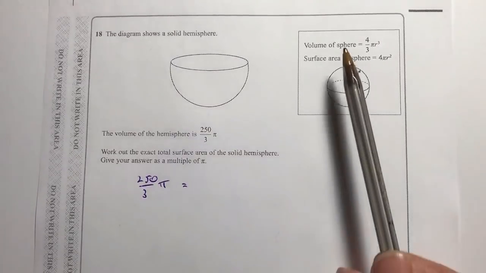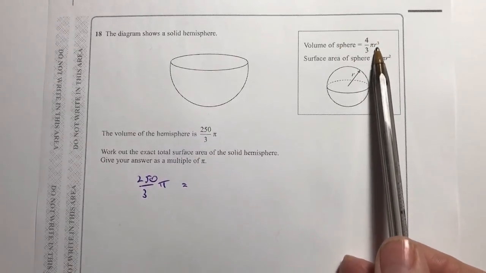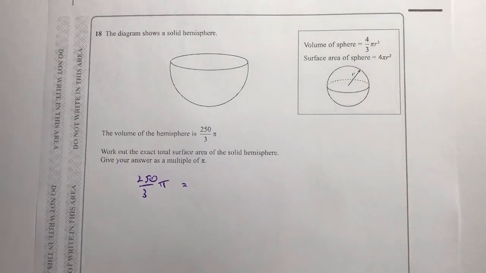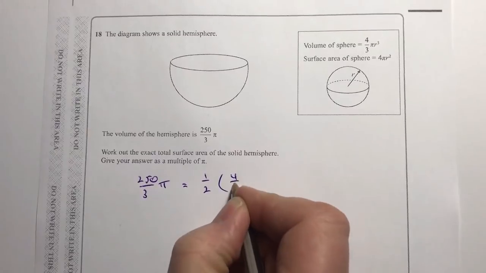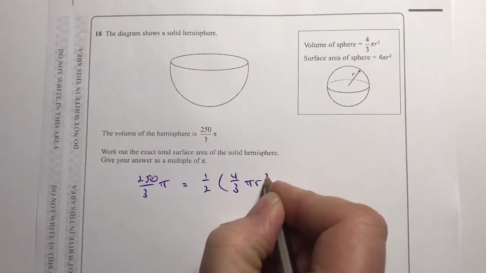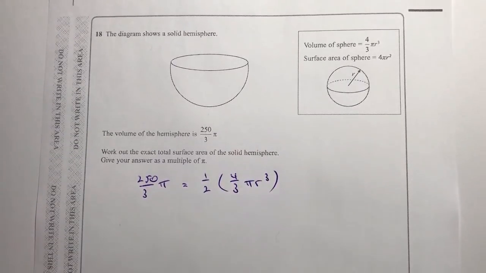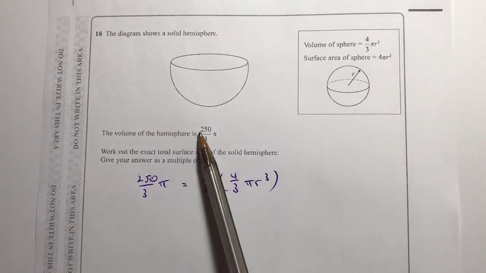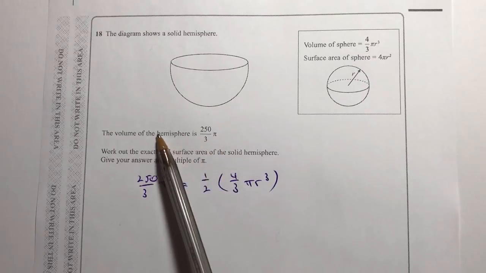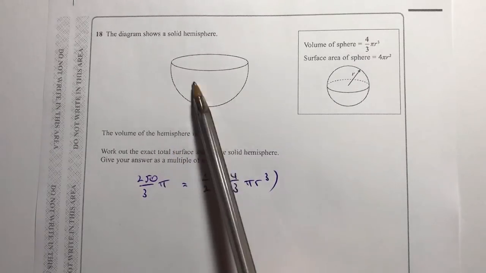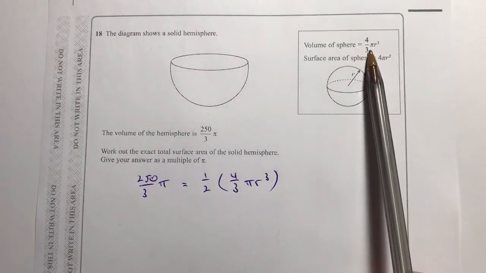The actual volume of a whole sphere is 4/3 pi r cubed, so it's actually a half of 4/3 pi r cubed. We've got to be a little bit careful with that one, because the volume of this hemisphere is that, but the actual formula is for the whole thing.